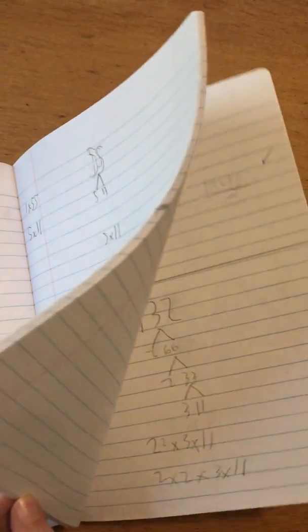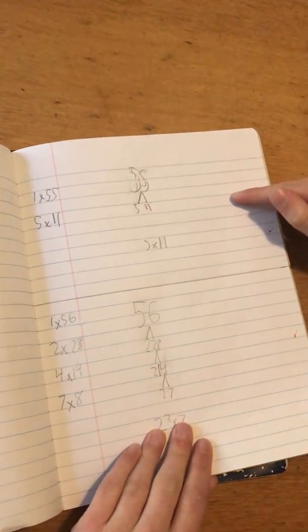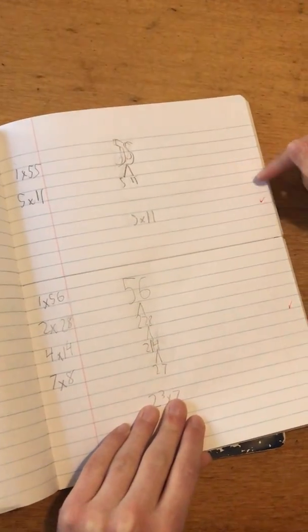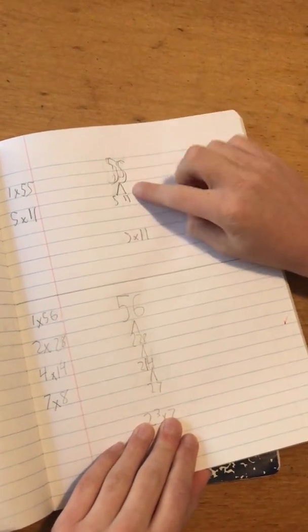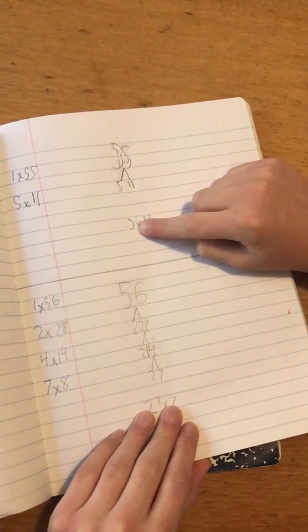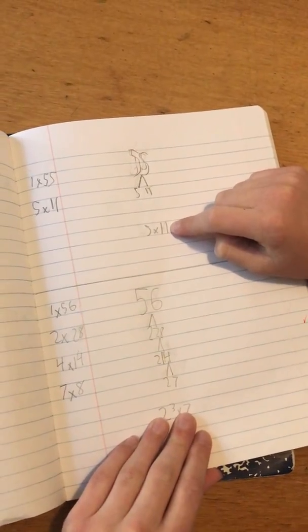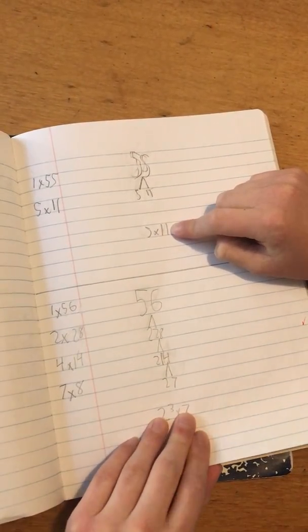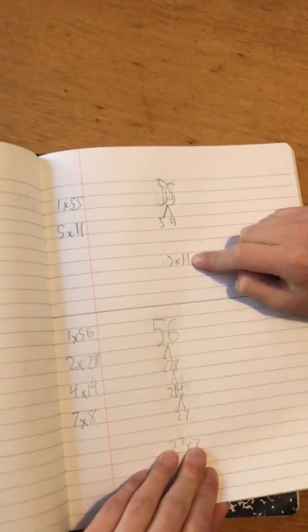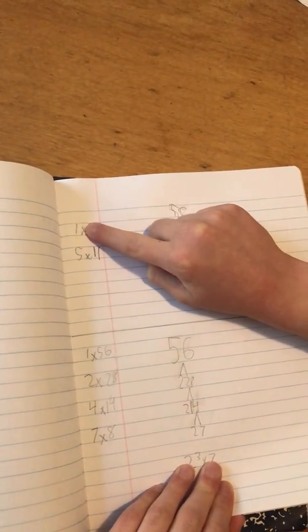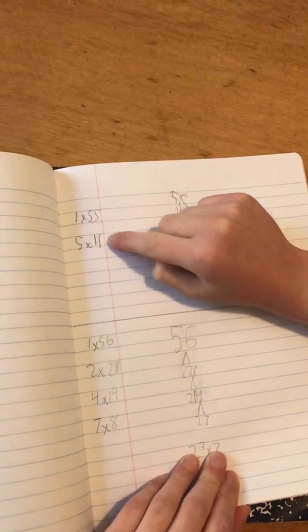Our next number, 55, it's easy to see that it's divisible by 5, so we go ahead and write 5 times what? 5 times 11. And since 5 is prime and 11 is prime, we're finished. So we can just write 5 times 11, and then we write the factor pairs over here, 1 times 55 and 5 times 11.